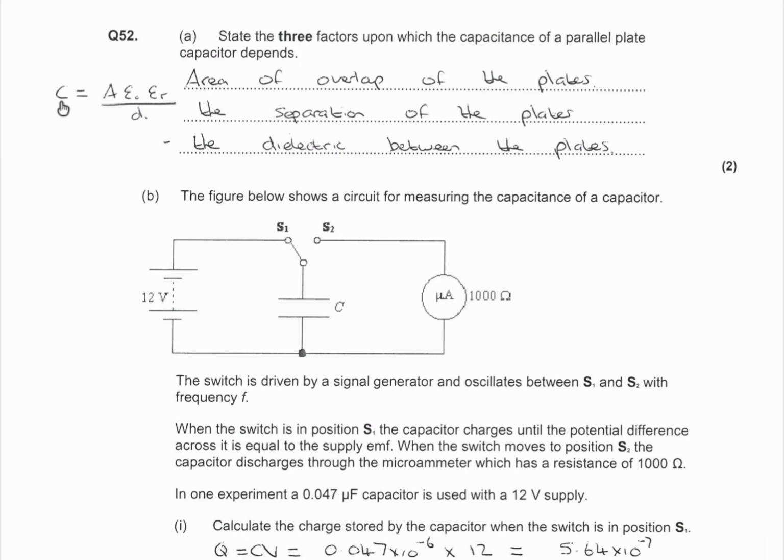So this is the capacitance, so it depends upon this A. So A is the area of overlap of the plates. So that's the first thing that I wrote down here. Epsilon naught is the permittivity of free space. Epsilon r is the relative permittivity. So basically, the material that's between the plates gives you this particular number, and then d, this is the separation between the plates. So if you write all three of those down, you get 2 marks.